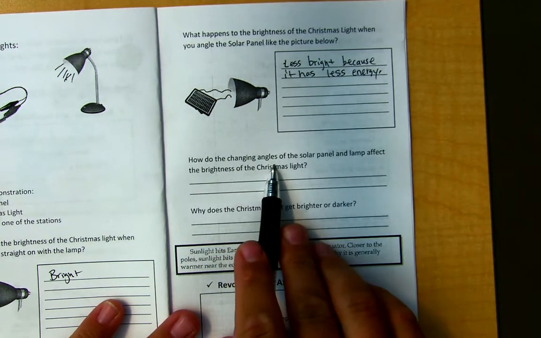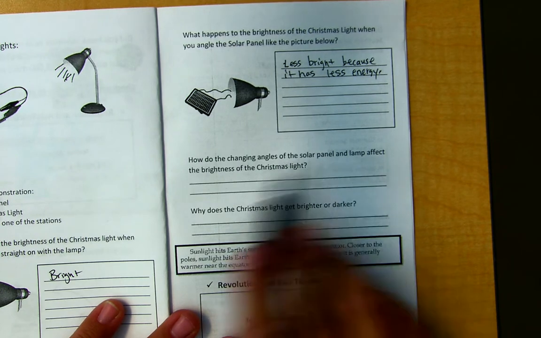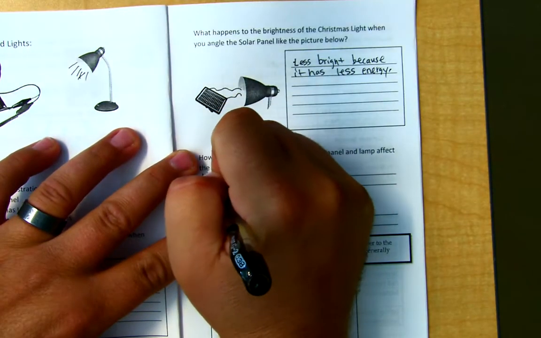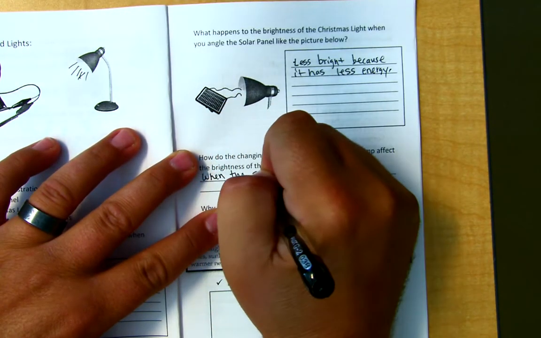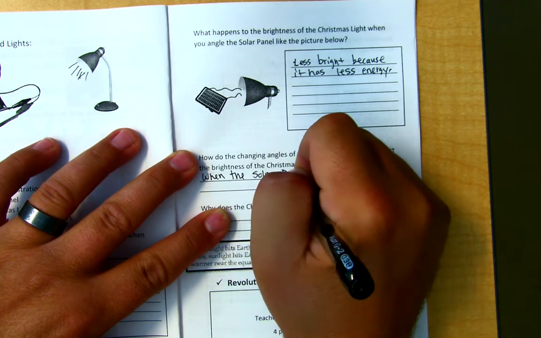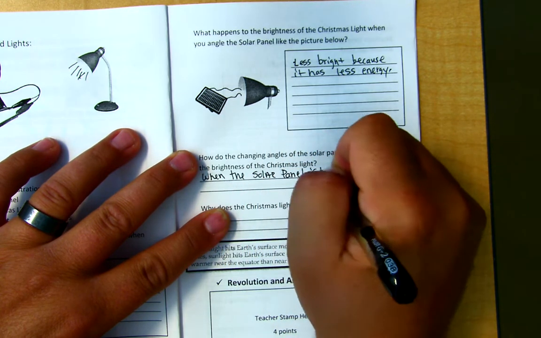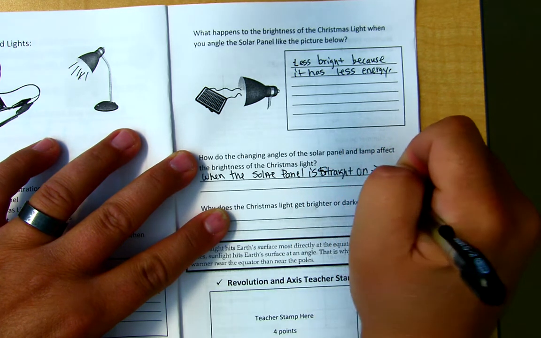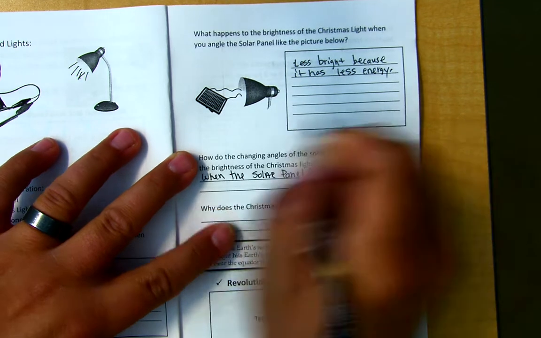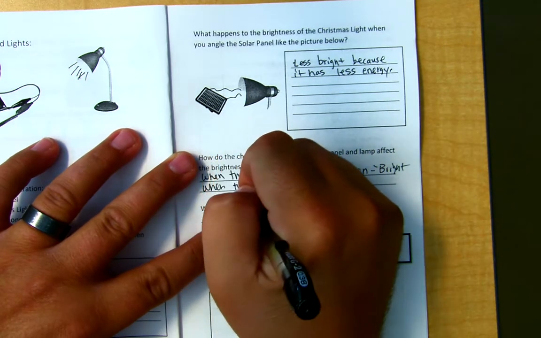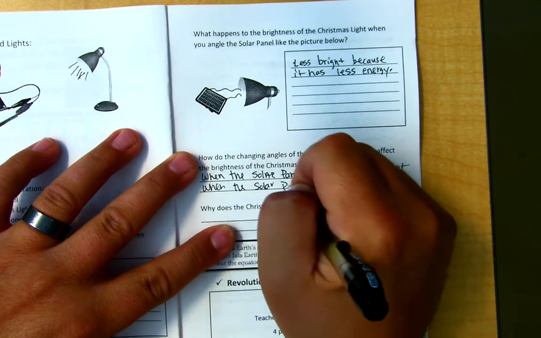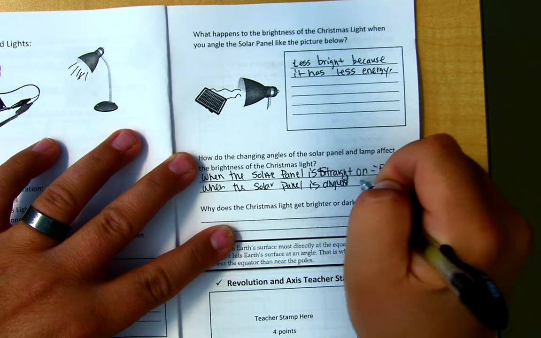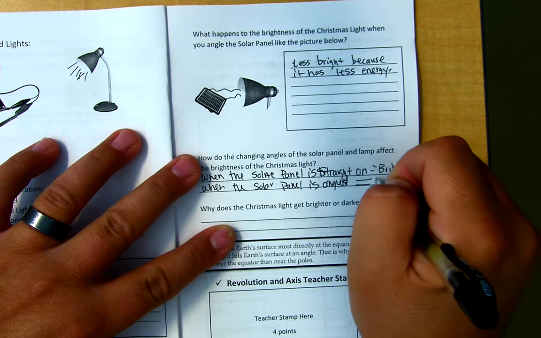How does the changing angles of the solar panel and lamp affect the brightness of the Christmas light? When the solar panel is straight on, it's bright. When the solar panel is angled, it's dim.